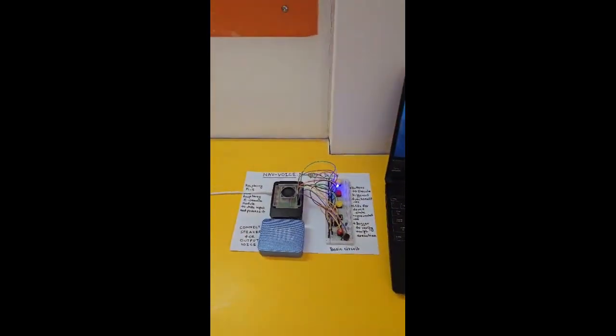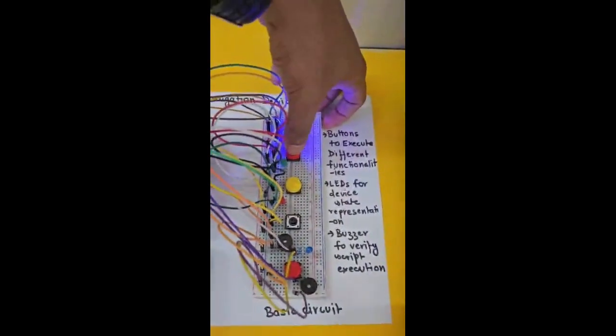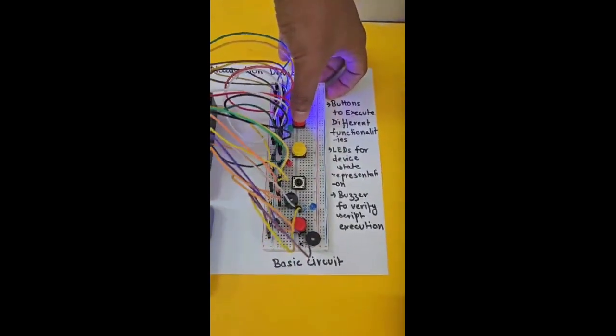Okay, so this was the response of that captured text. Now let's move on to the second script. It will recognize the face of a registered user and identify unknown users.